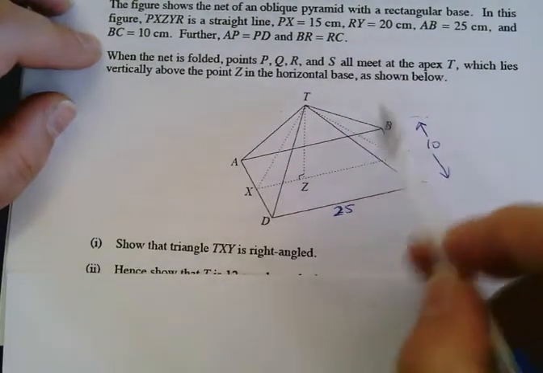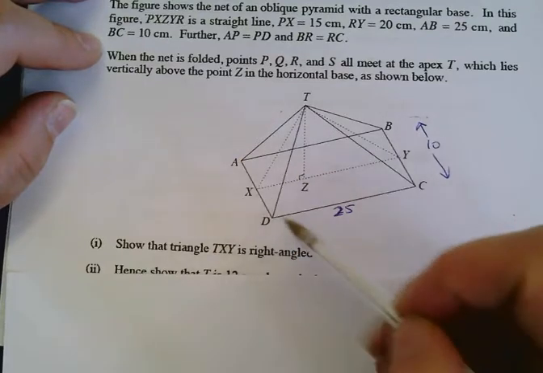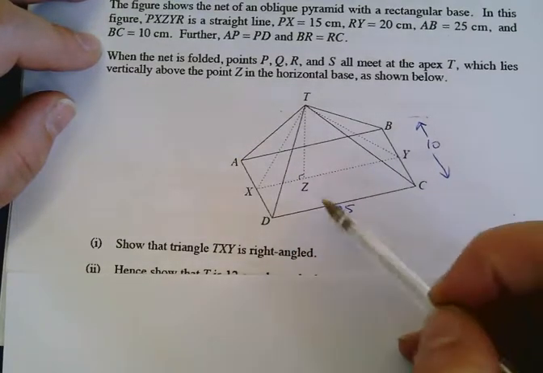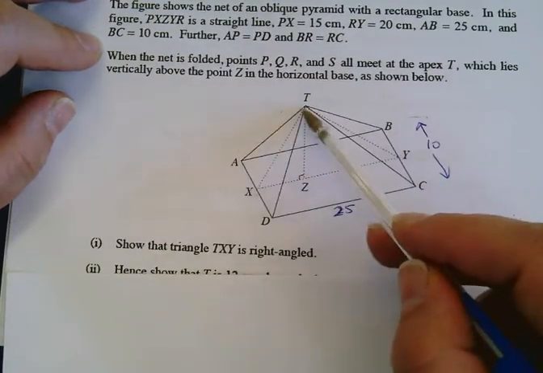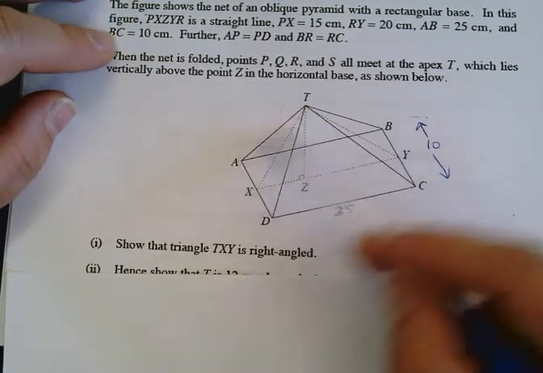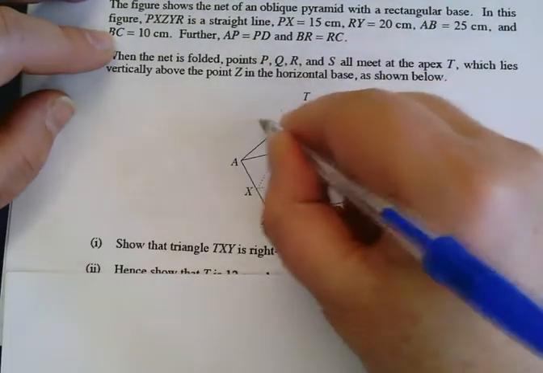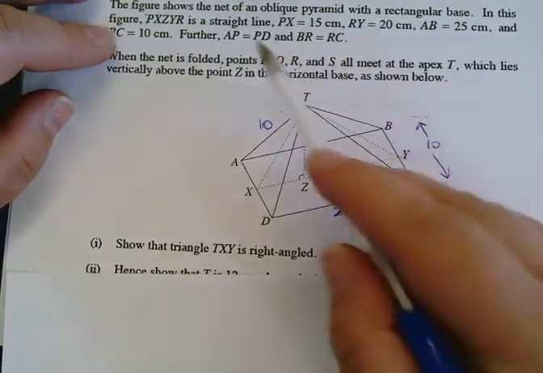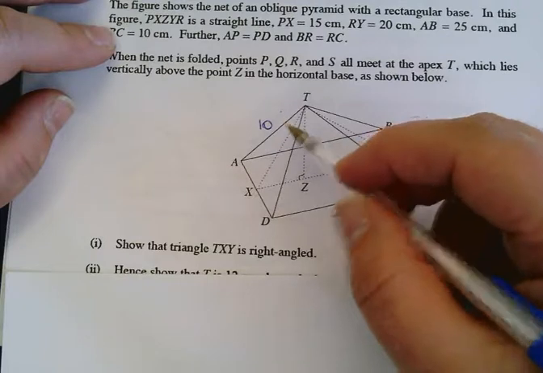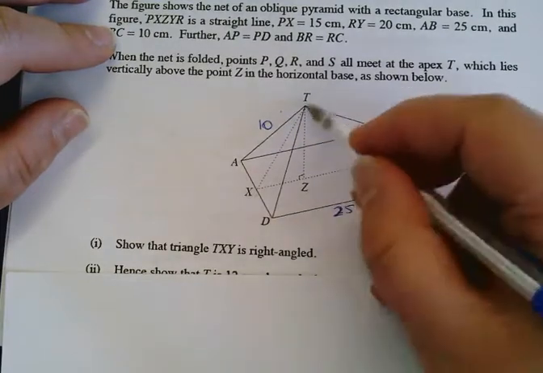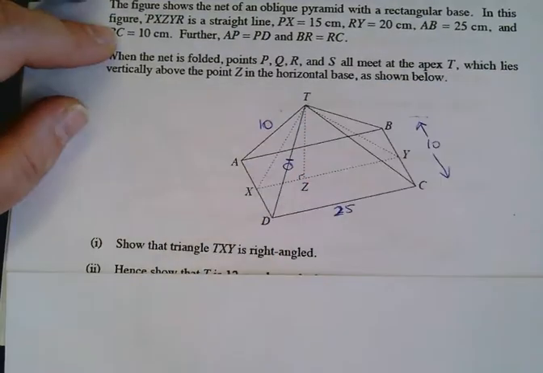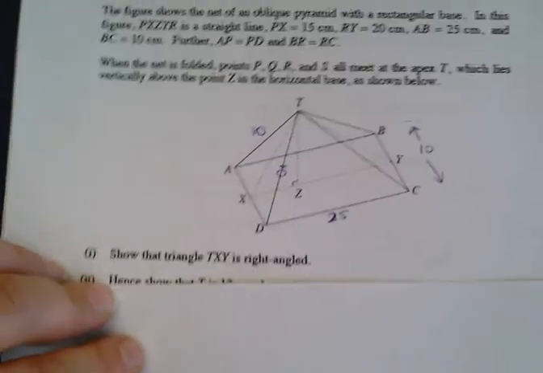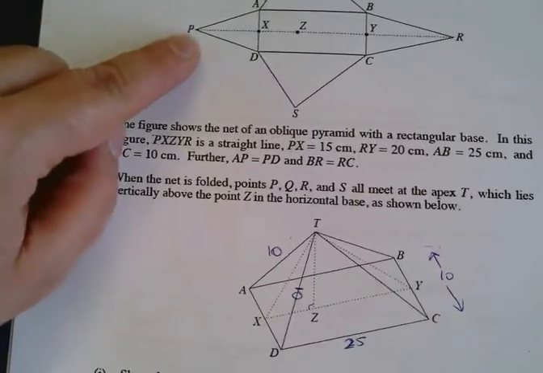You know that AP, where's AP? Guys, where's AP? Oh, that is actually AP. Because AP is, because they will meet at T. So that's 10. And we know that AP equals PD. That's actually 10 as well. This one, that's 10, because that's that side folded up.